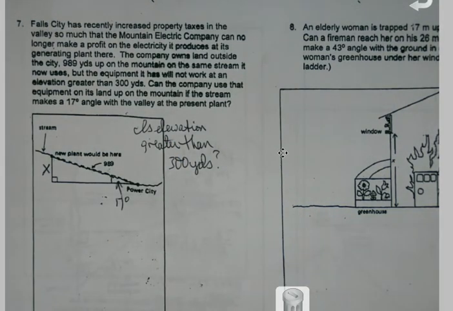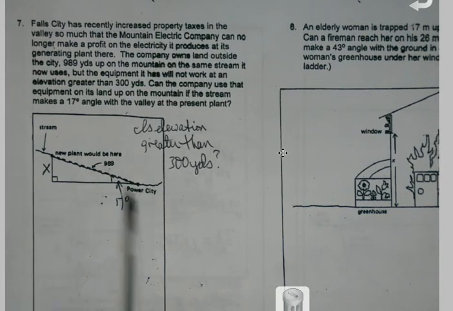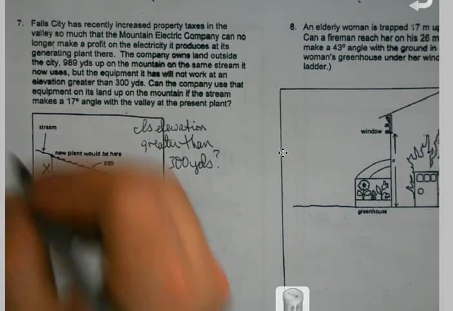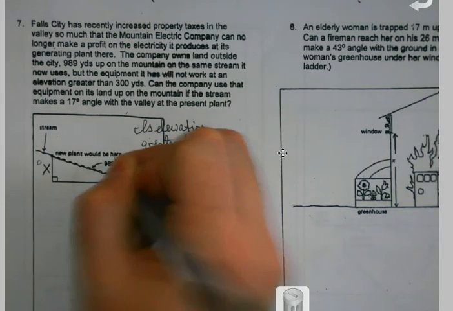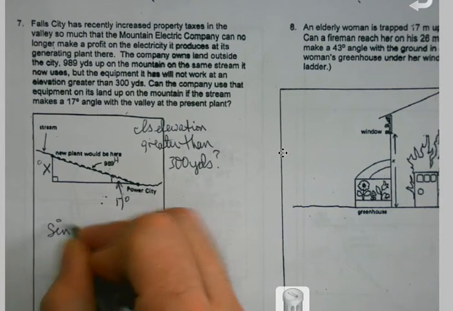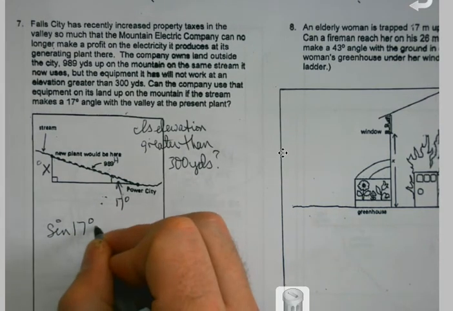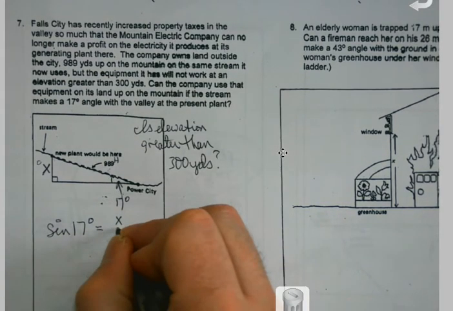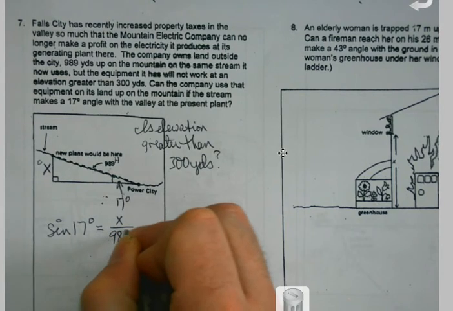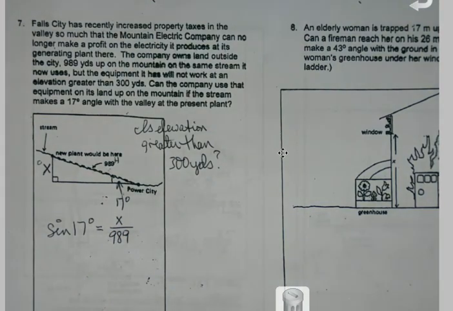And again, as long as I have one value and an angle, I can use my trig functions to figure this out. So which sides do I have this time? Opposite and hypotenuse, which would be sine. So if it's under 300, it's okay? Or does it have to be right now? No, anything below would be okay too.